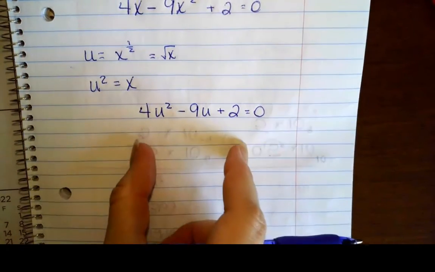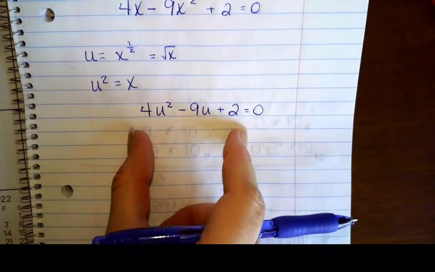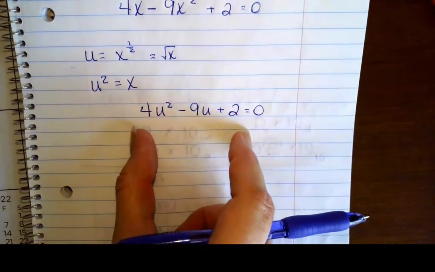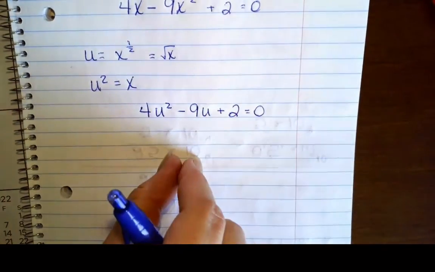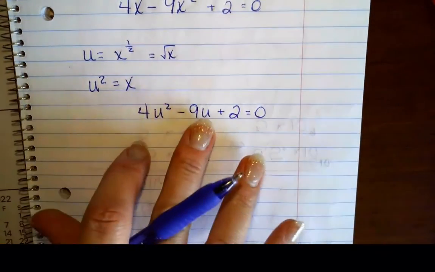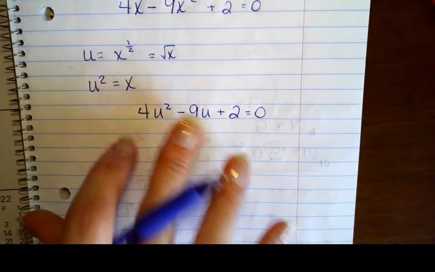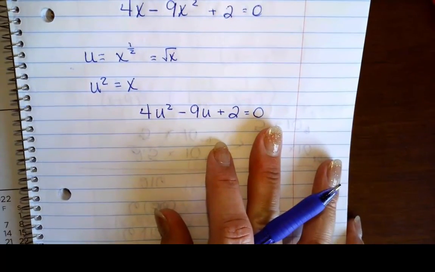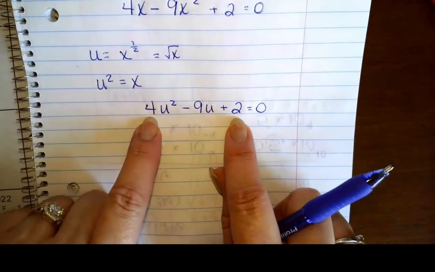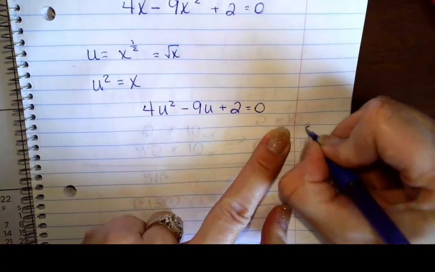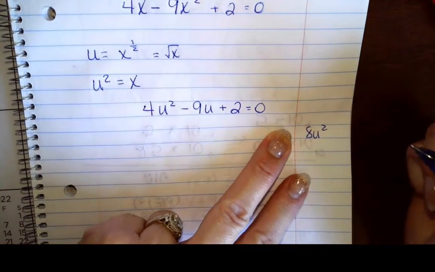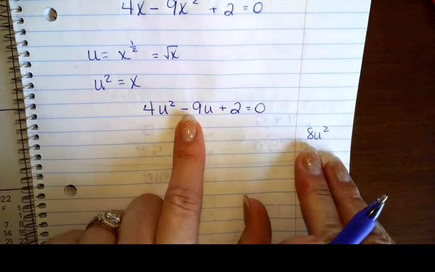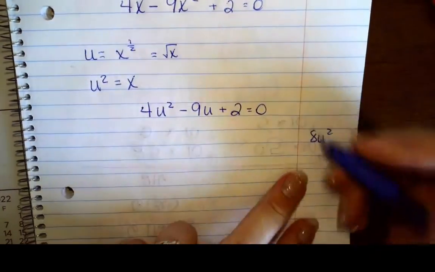I can either factor, complete the square, which I'm not going to do because this is not 1 and this is not even, or use the square root method, but this is not a chunk squared plus or minus a number. You can also use the quadratic formula if you want to. I don't want to because this is factorable. So I'm going to multiply my first and my last, which is 8u squared. I'm looking for two numbers that multiply to 8u squared, but when I add them together, I get a negative number. So I need the same sign, but they add to a negative.